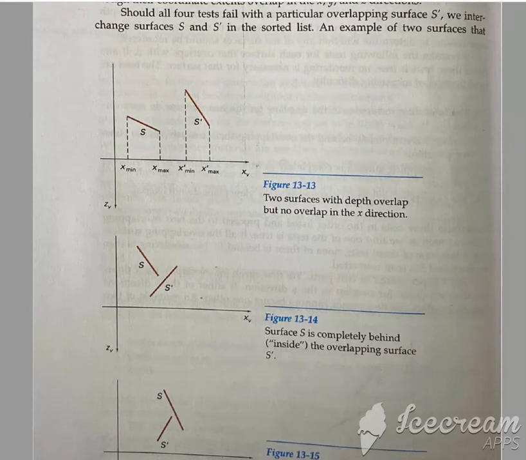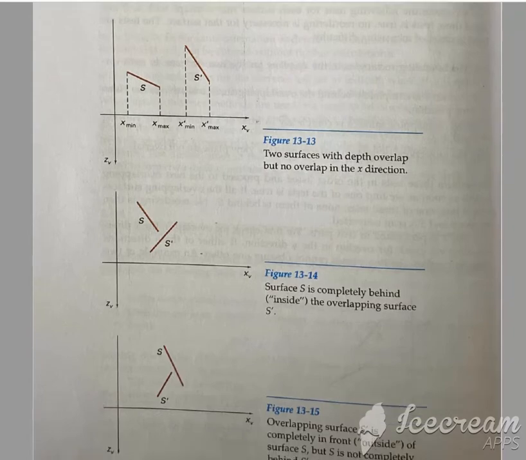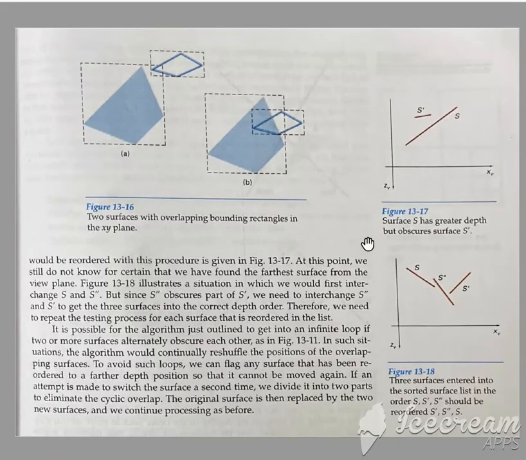So we move on to test case 4, where we use the projection onto the view plane. The first figure shows that test case 4 does not fail because there is no overlap. So S is scan converted first and then S dash is scan converted.